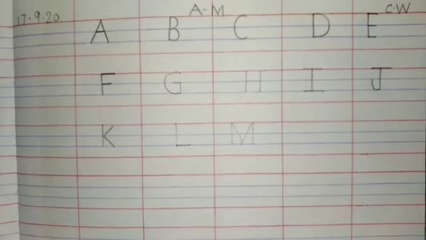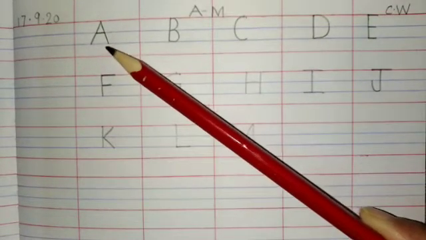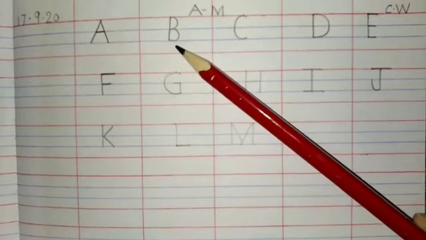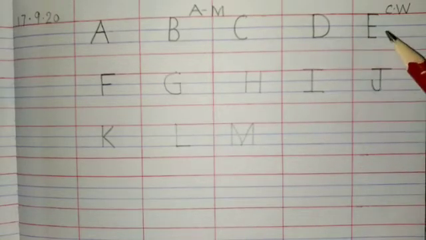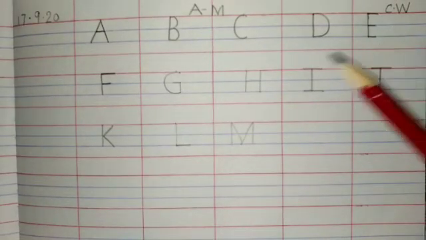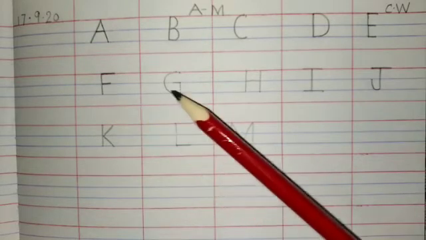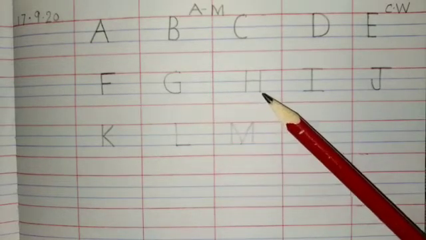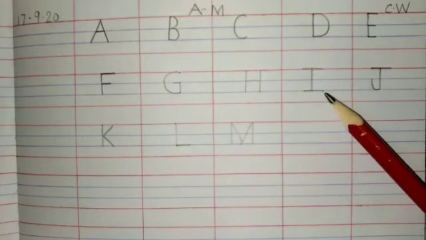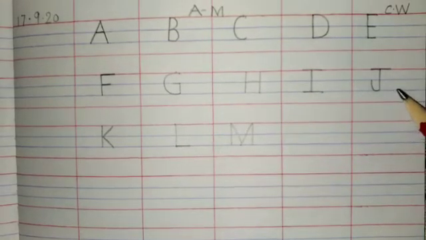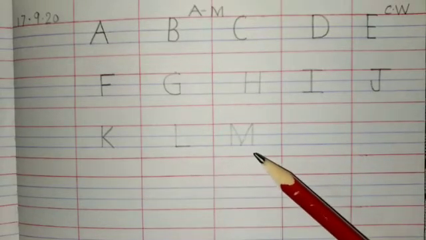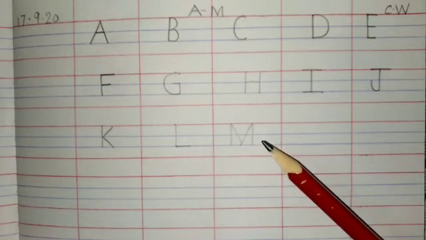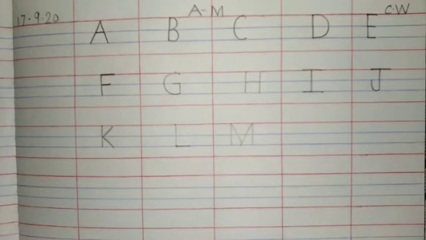Now let us revise once again. A for an apple, B for a bat, C for a cat, D for a duck, E for an elephant, F for a fish, G for a goat, H for a horse, I for an ice cream, J for a jug, K for a kite, L for a lion, M for a monkey. This way you will write A to M in your notebook and send me the pictures.